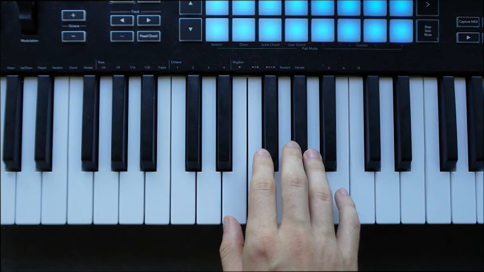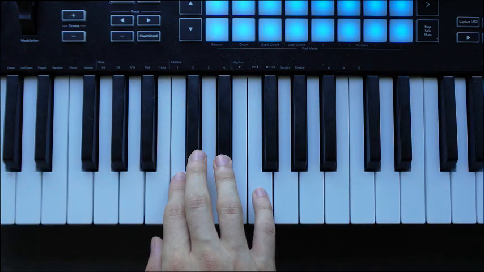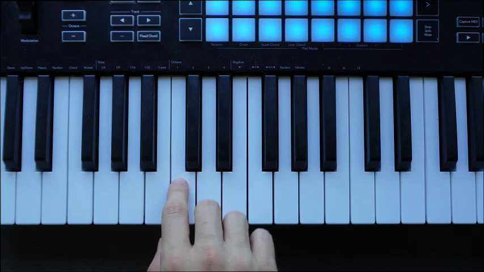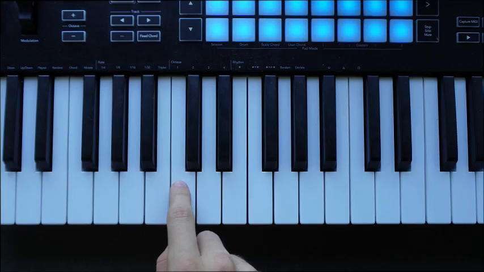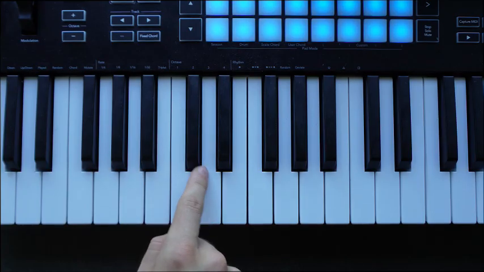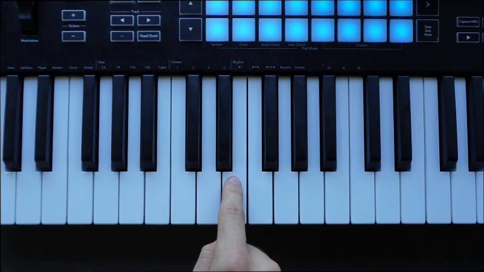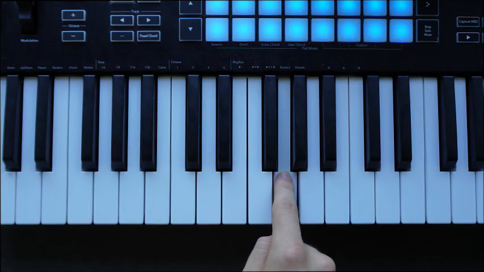The closest distance between notes is a semitone. This means that we don't skip notes, but play all the notes in a row, both white and black. The distance from a black key to a white key is also a semitone. This is also a semitone here. And so on.